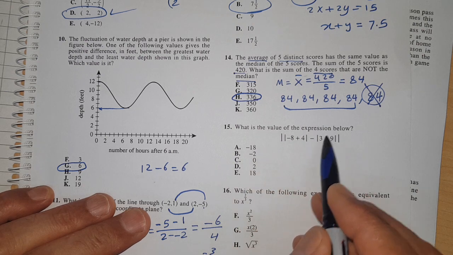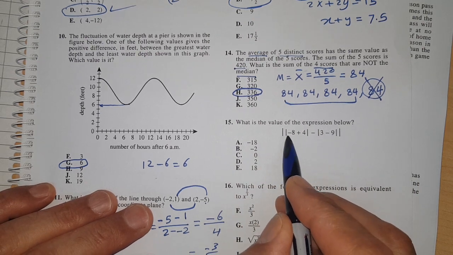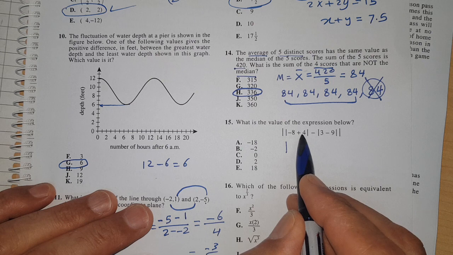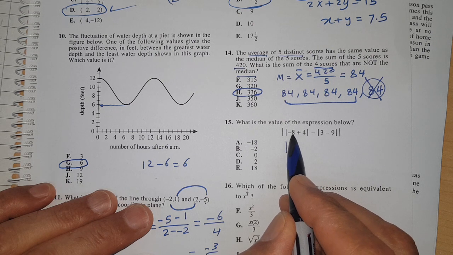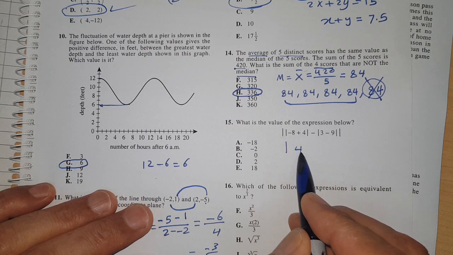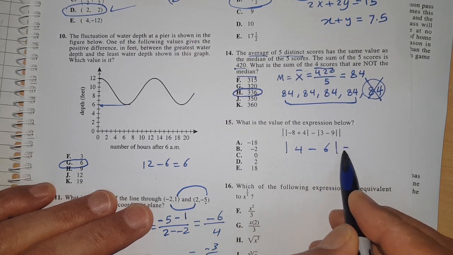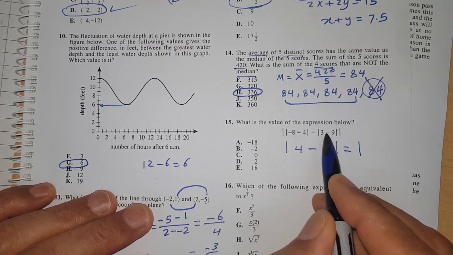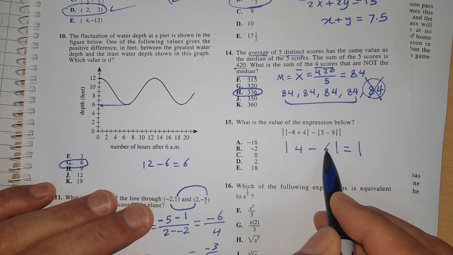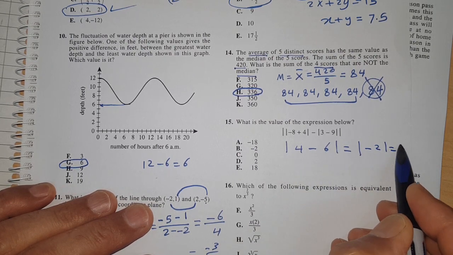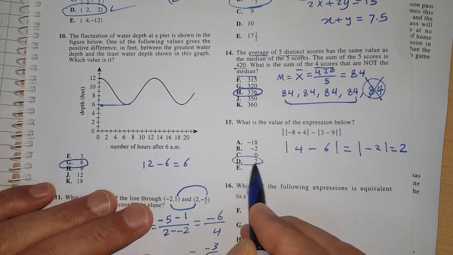What is the value of the expression below? Very easy. Absolute value of -4 plus... -8 plus 4 is -4. Absolute value is 4. 3 minus 9 is -6. Absolute value of -6 will be 6. After that, 4 minus 6 is -2. Absolute value equal to 2. The answer is 2.